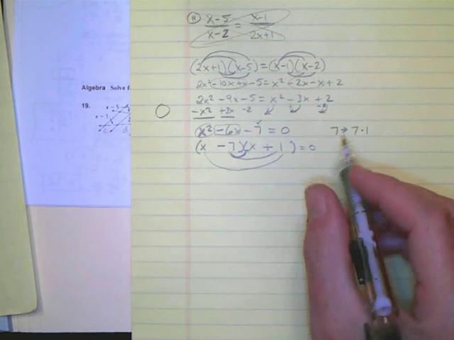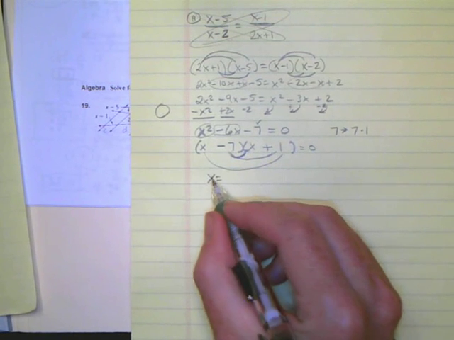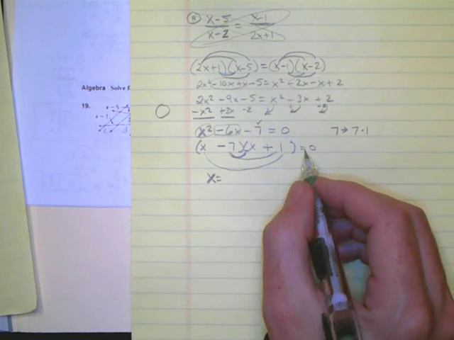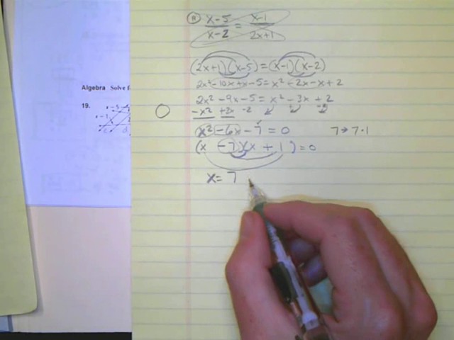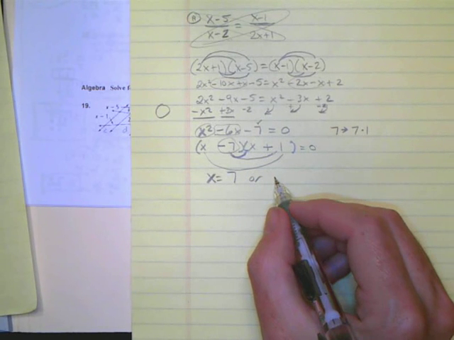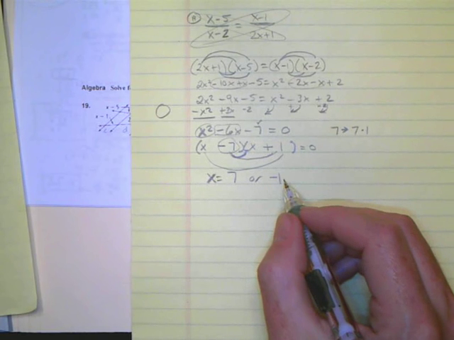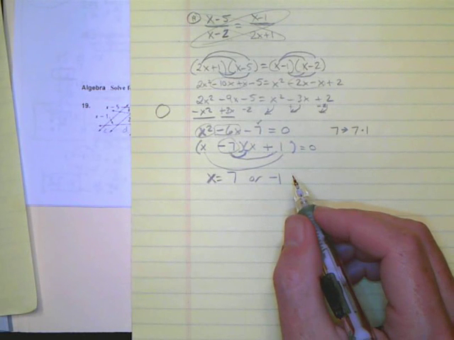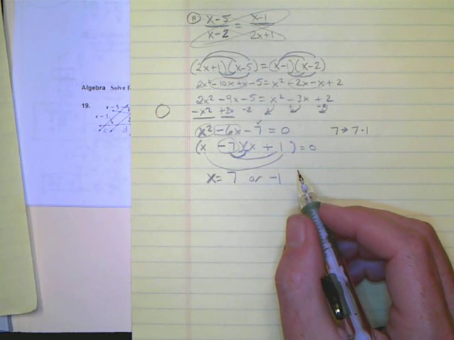My possible solutions for this equation are going to be x can equal whatever the opposite is. What would make it equal 0? X could equal 7. The opposite of minus 7 is plus 7. Or x could be a minus 1. X could be a negative 1 there, which seems a little strange, but it's kind of what we have.